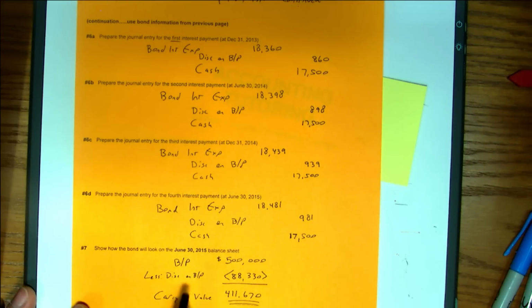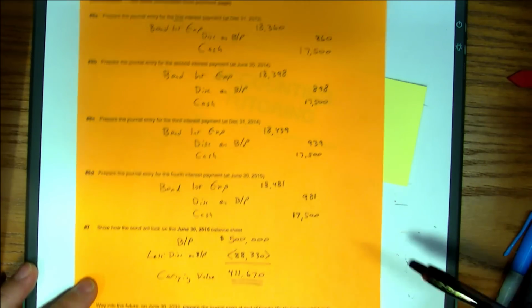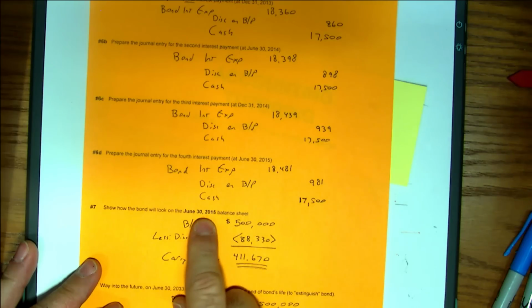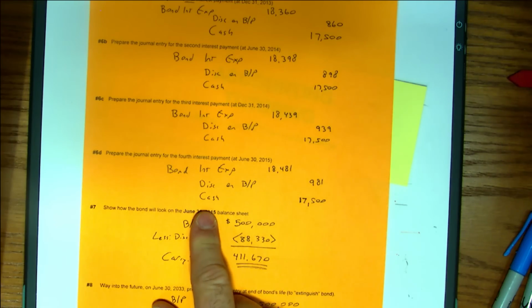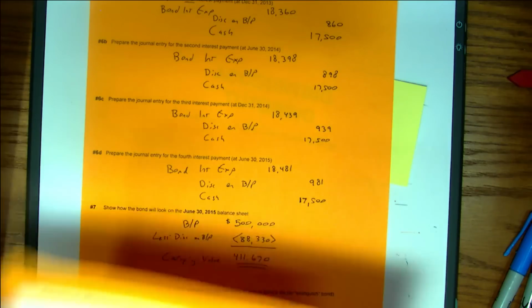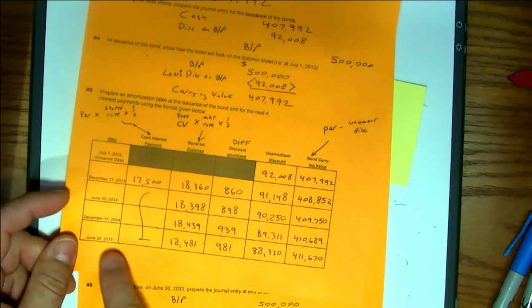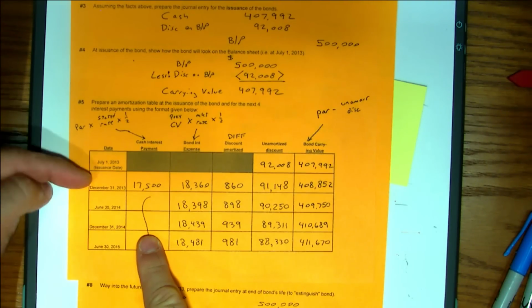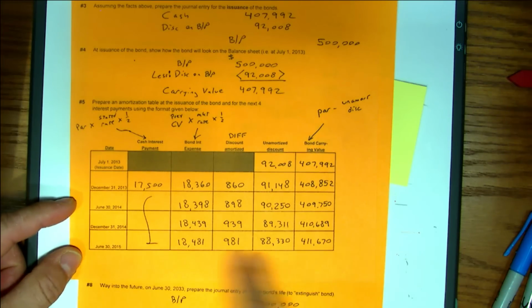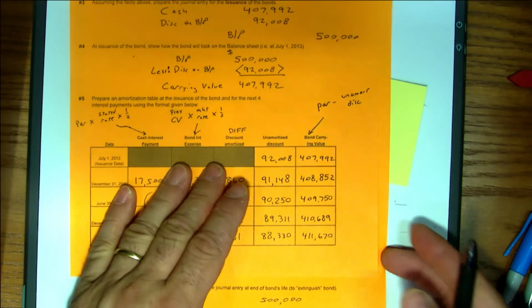Now I ask you how the bond will look on the June 30, 2015 balance sheet. Okay. Now always make sure you don't ever assume what date I'm asking. Oh, it must be the latest one. No, go look at the amortization table for June 30, 2015. It does happen to be the bottom line, but sometimes I don't ask. Sometimes I'll ask for this one or this one or this one. So make sure you always know that's the date I'm asking for.